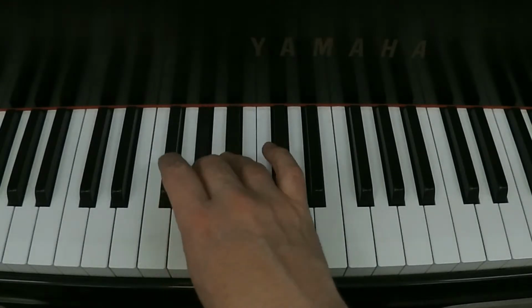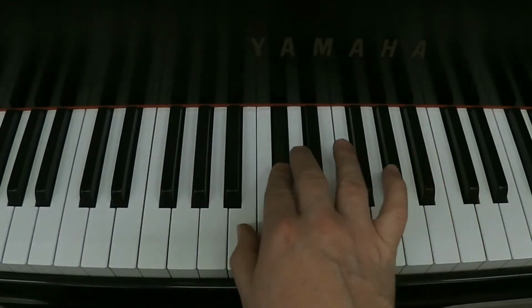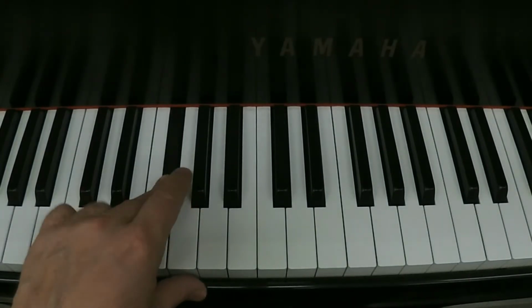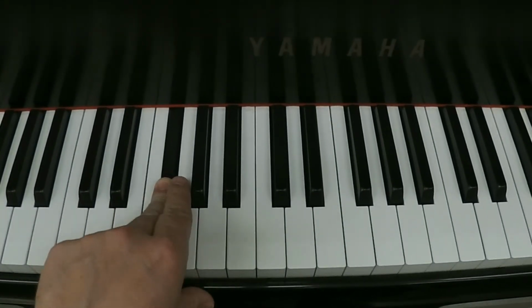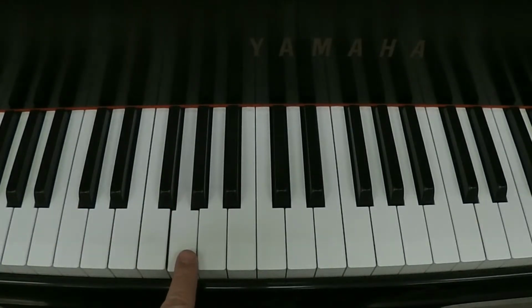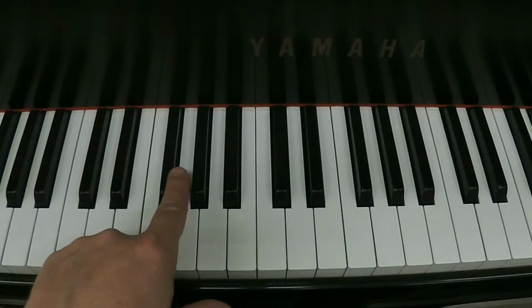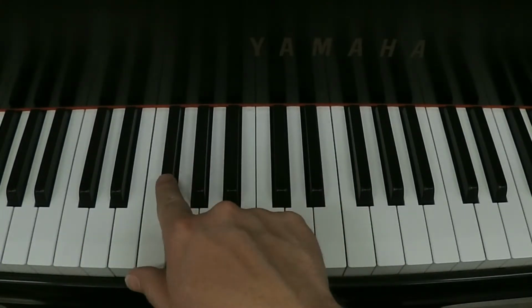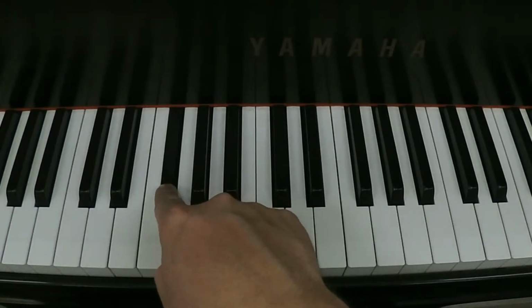F sharp. An interesting thing about F sharp is this one, we use this in two ways. Sometimes we call it F sharp. Sometimes we call it G flat. And you have to name the notes in this major scale differently depending on which one you start with, because every new note has to have a new letter.